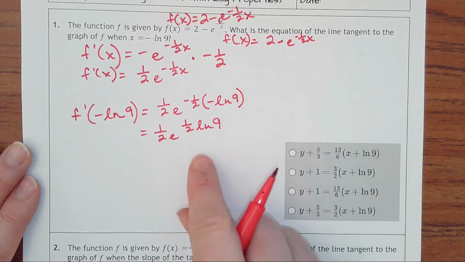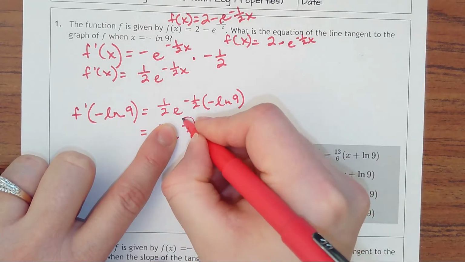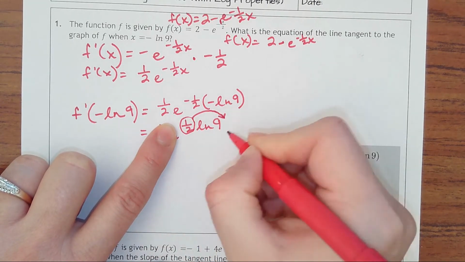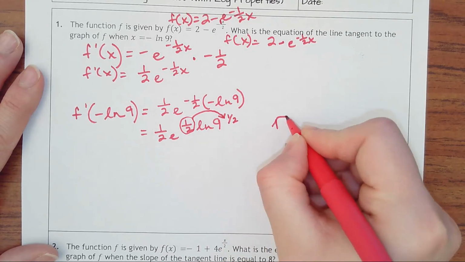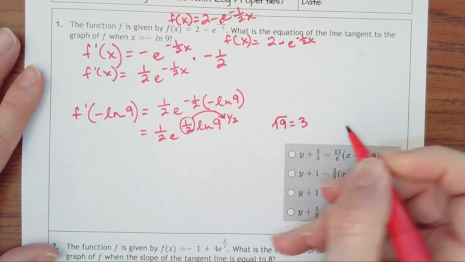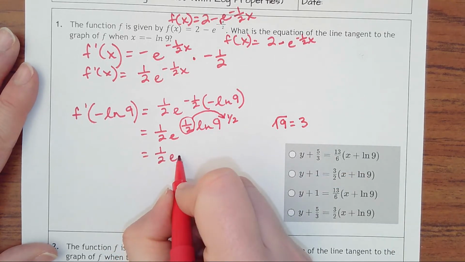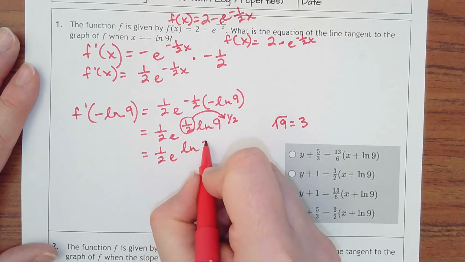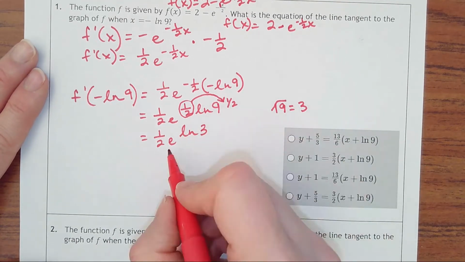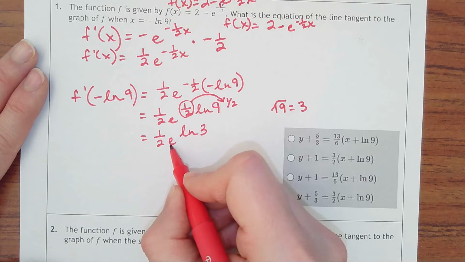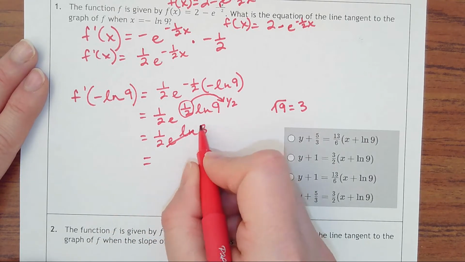Remember, with our log properties, when we have a number times a log, that number becomes the power of 9. So this is 9 to the 1/2 power, which means the square root of 9, which is really 3. So I have 1/2 times e to the natural log of 3. And when we have e to the natural log power, we've learned that it really just cancels out, because we're writing it as an exponent. It's really just the 3 is all we want.